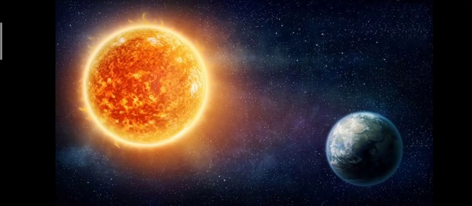Now let me show you the simple diagram. This is a diagram. As you can see, this is the sun on the left hand side and the earth on the right hand side. That portion of the earth which is facing the sun is lit, but on the other hand, that portion of the earth which is away from the sun is dark. Now, this is the whole explanation of today's video.